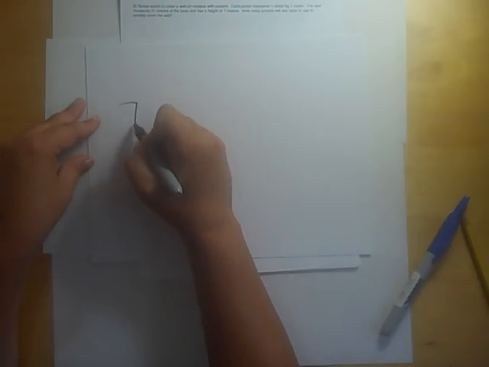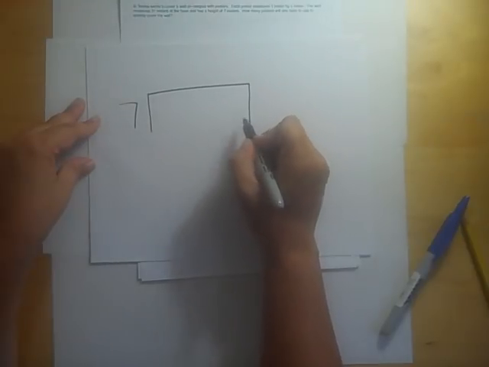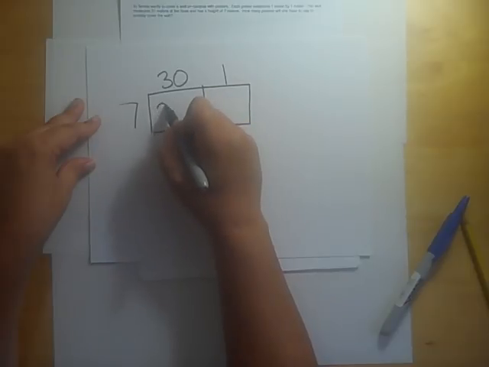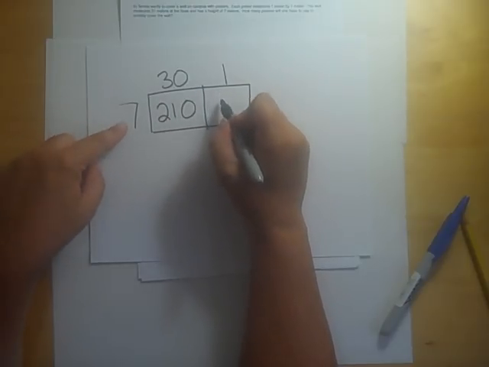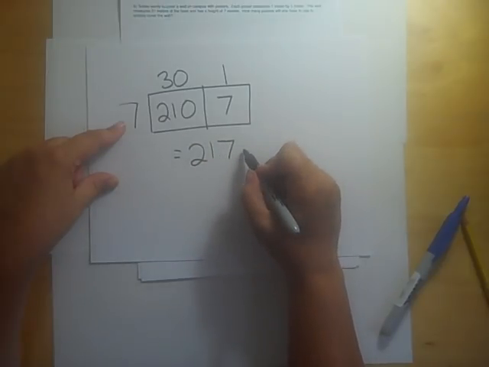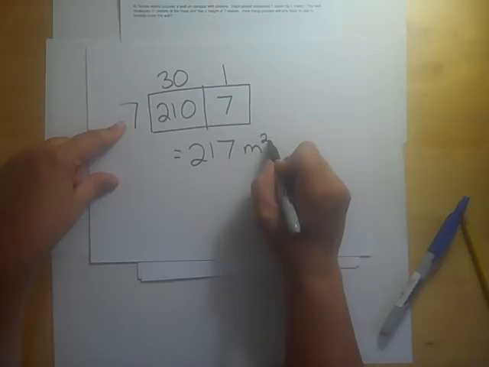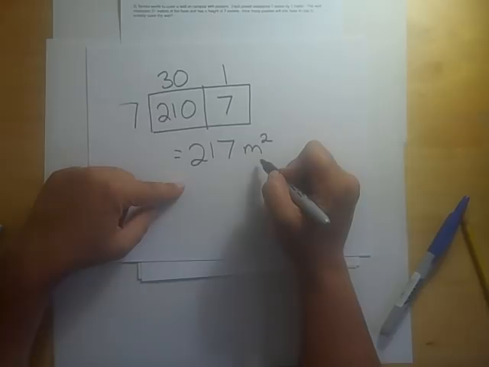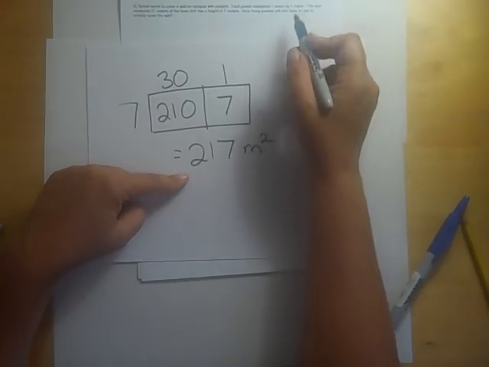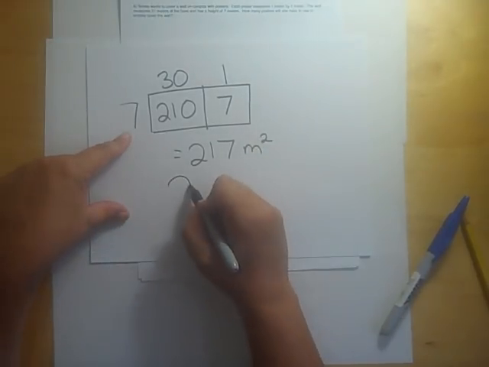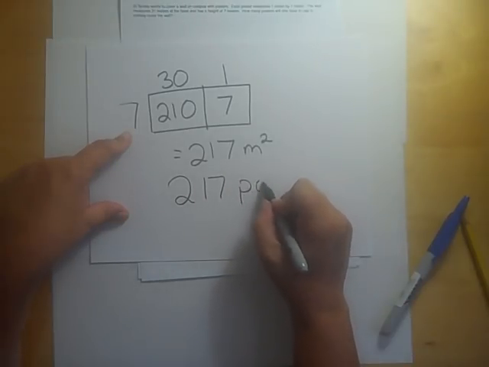We have 7 times 31. So answer is 217 meters squared. Oh, but what was the question? How many posters will she have to use? Well, in that space we can fit 217 square meters. Each poster is 1 meter by 1 meter. That's exactly what a meter square is. So 217 posters.